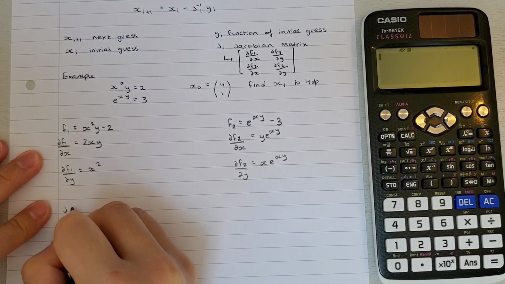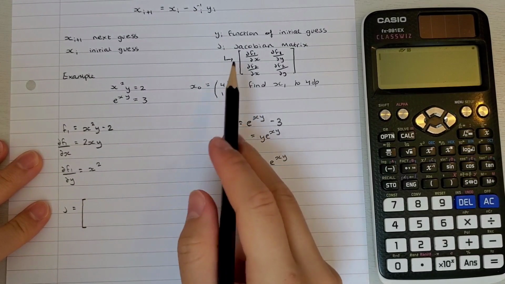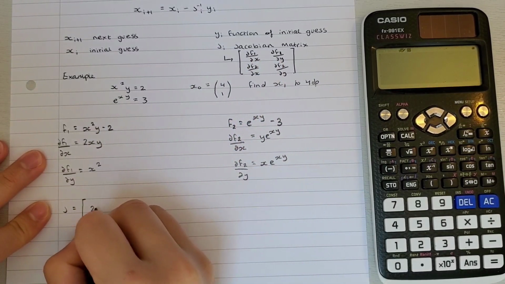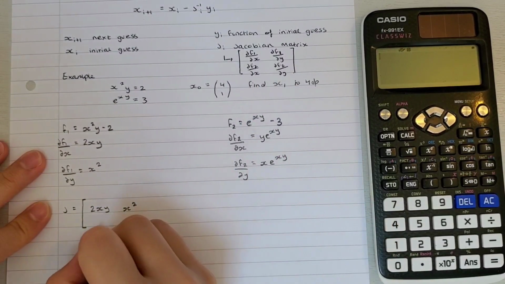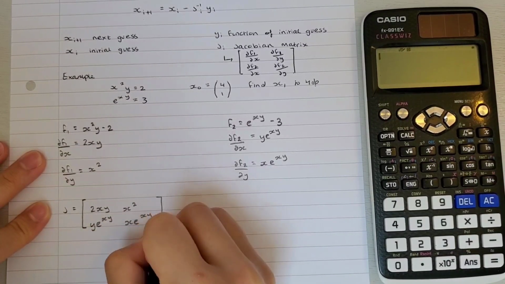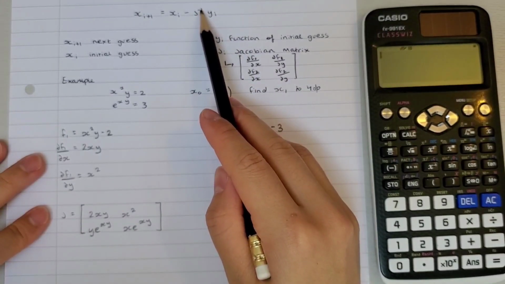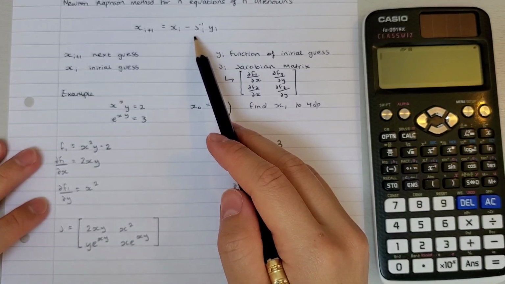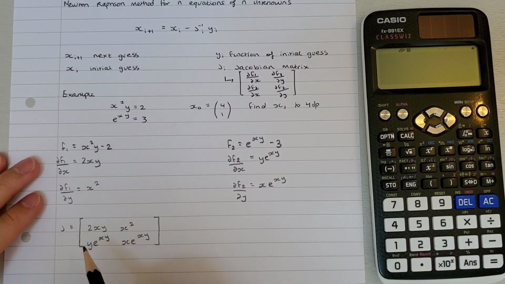So J: we have function 1, x and y, so 2xy and x squared, and function 2, x and y. You might have been able to tell here that the minus 1 isn't a power, it means inverse for matrices. So we're going to be finding the inverse of the Jacobian matrix that we have here.